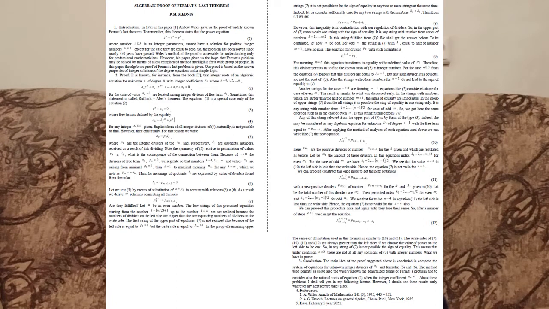Conclusion. The main idea of the proof suggested above is to compose the system of equations for the unknown integer divisors of a sub 0 and formulas 5 and 6.